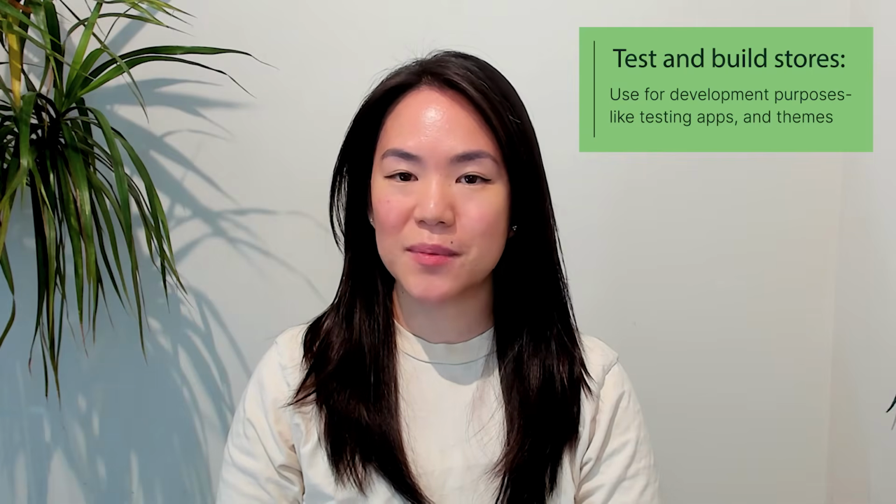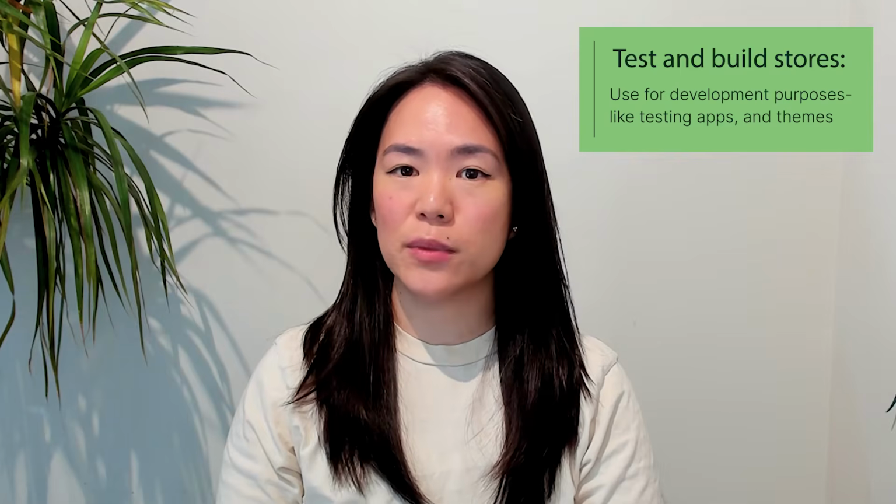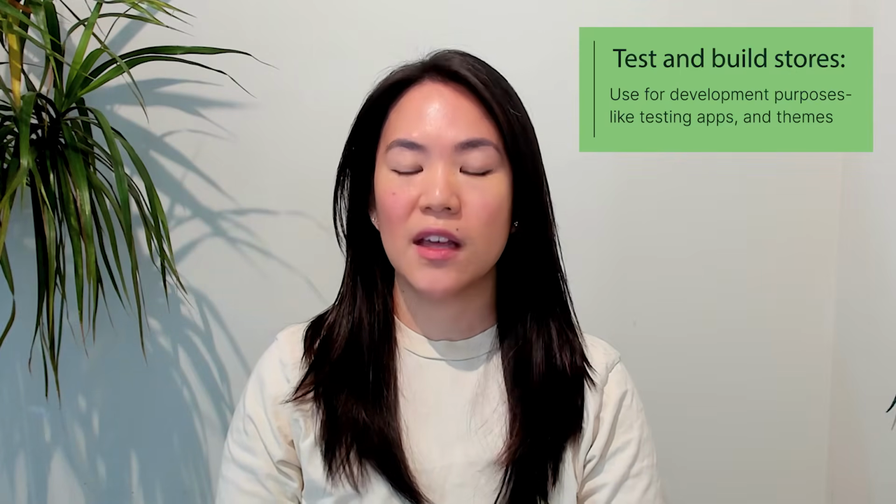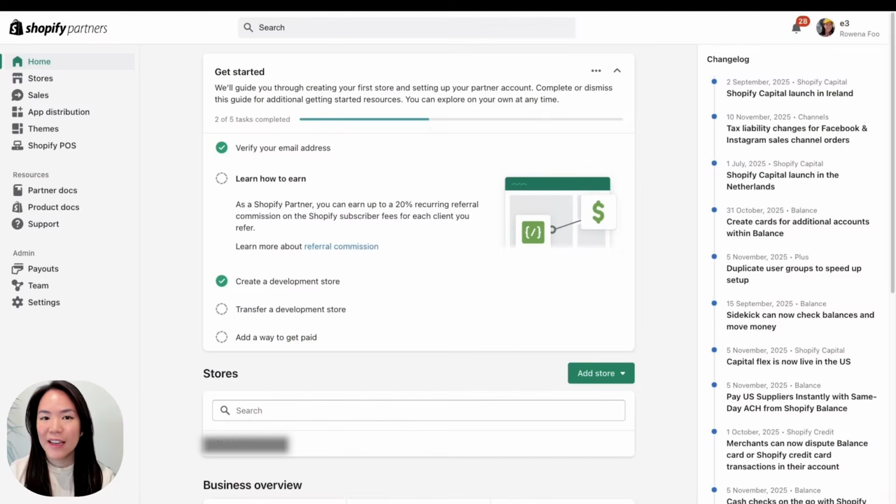If you're testing apps, building themes, or trying different features in developer preview before a full rollout, use a test and build store. These stores are for development purposes and cannot be transferred to a customer. Let's create a client transfer store first.